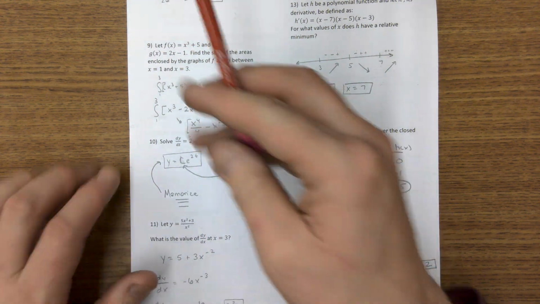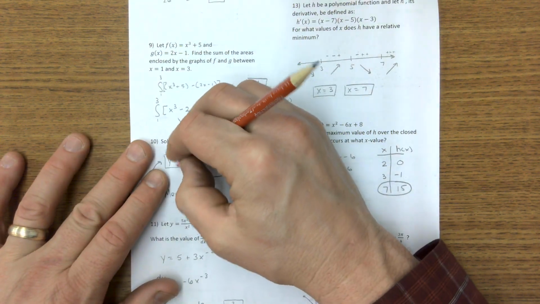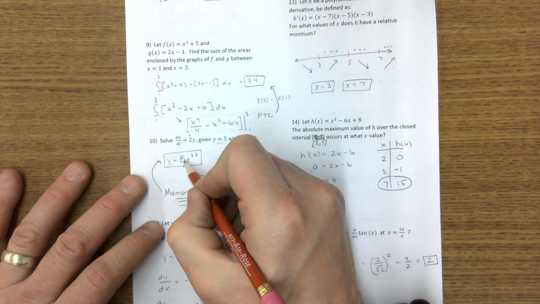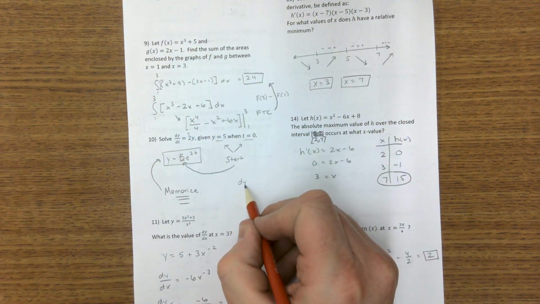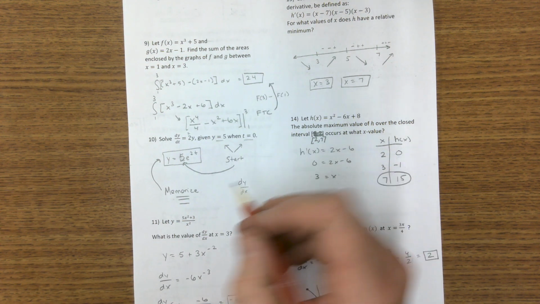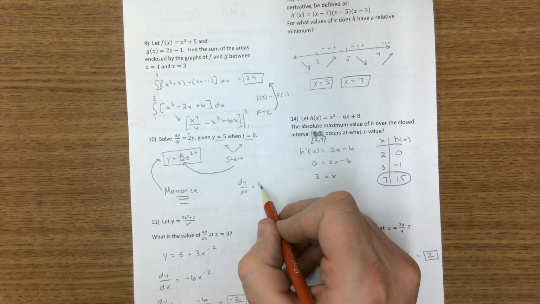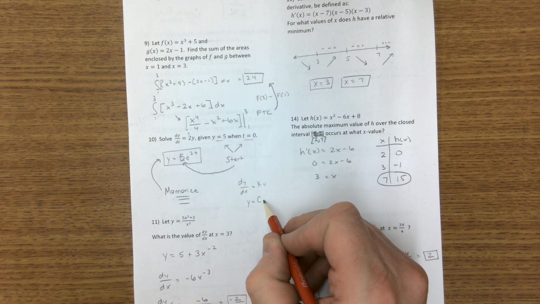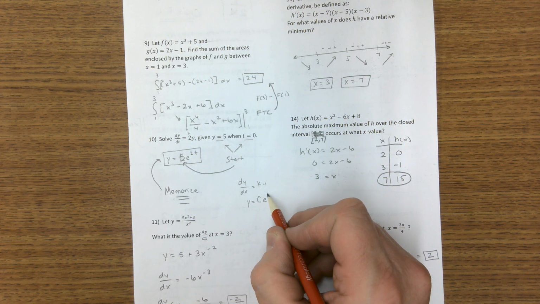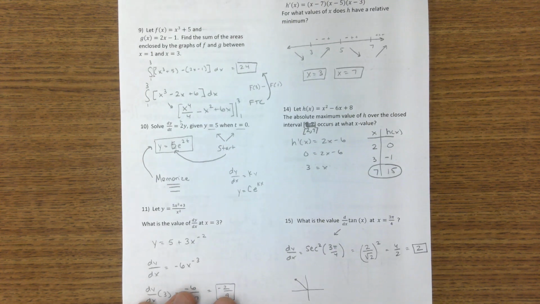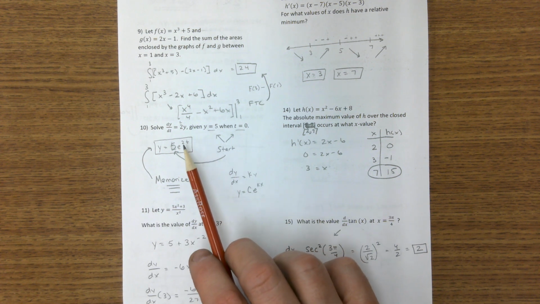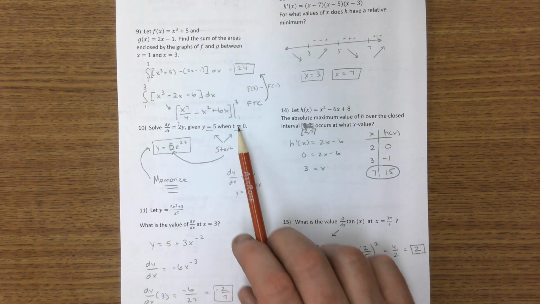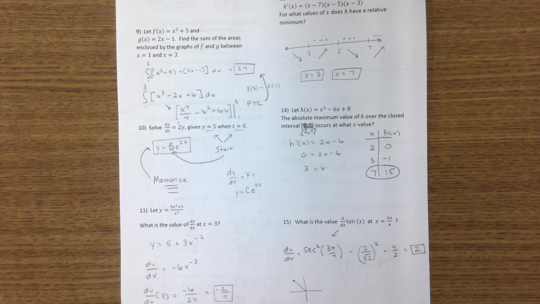But just memorize that this function goes here. I guess the best way to memorize it would be dy over dx equals ky turns into y equals c e to the kx. That number goes up and the starting value goes down there.